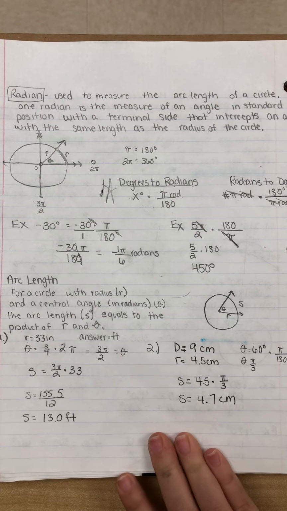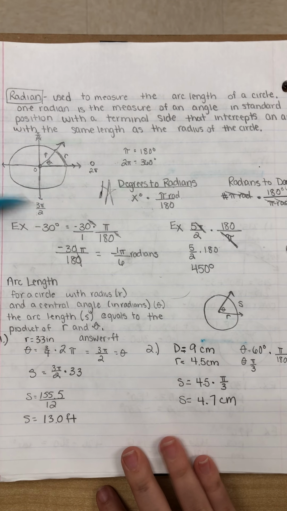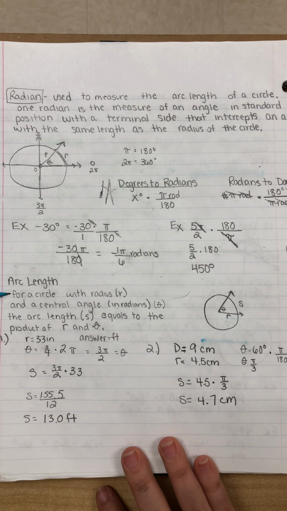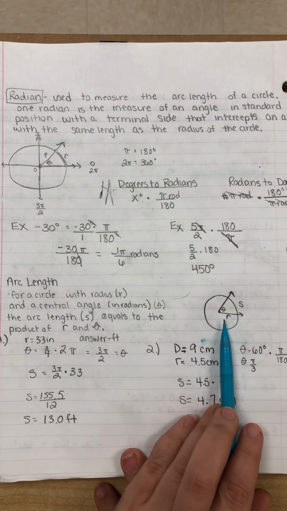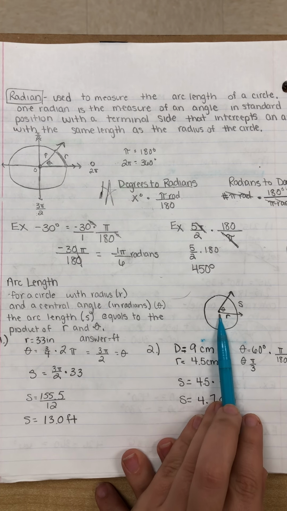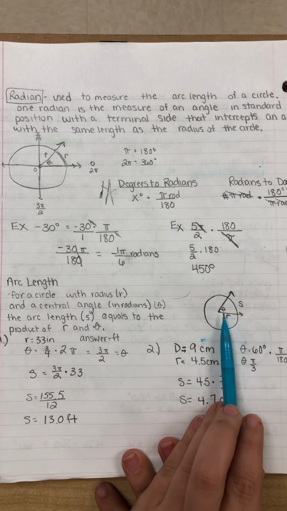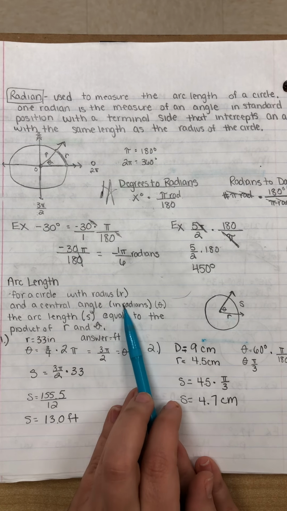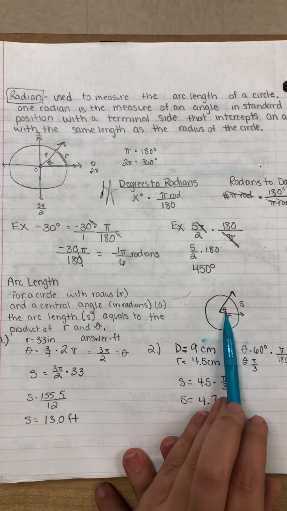Okay. Next is arc length, which is basically what we did up here. We talked about it a little bit, and we're going to actually dive into it now. So arc length is for a circle with a radius. So here's our circle over here. Remember, our radius is from the center to the outside. Now theta is still the angle on the inside, and the central angle has to be in radians. Our central angle is theta.